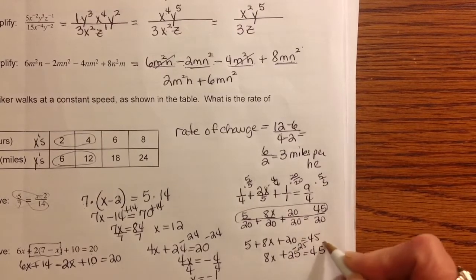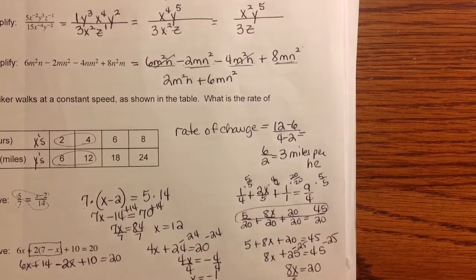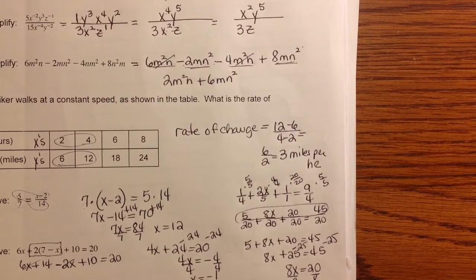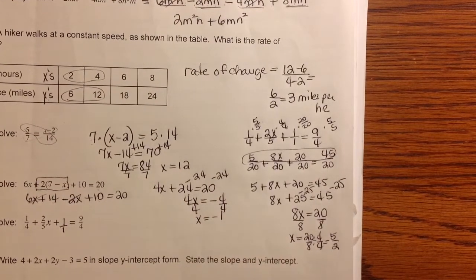Subtract the 25. You get 8x equals 20. Divide by 8. You get x equals 20 over 8. We can divide by 4 over 4 and get 5 over 2, and you can even write it as 2 1/2 or 2.5.